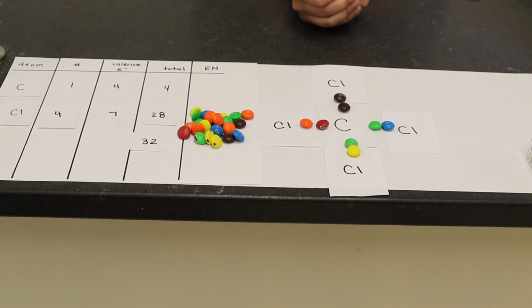When you're drawing a Lewis dot structure, you have to show all of the valence electrons in the entire compound. So at this point, I have used 8 of my valence electrons, but I still have several valence electrons that I need to show in my Lewis dot structure.